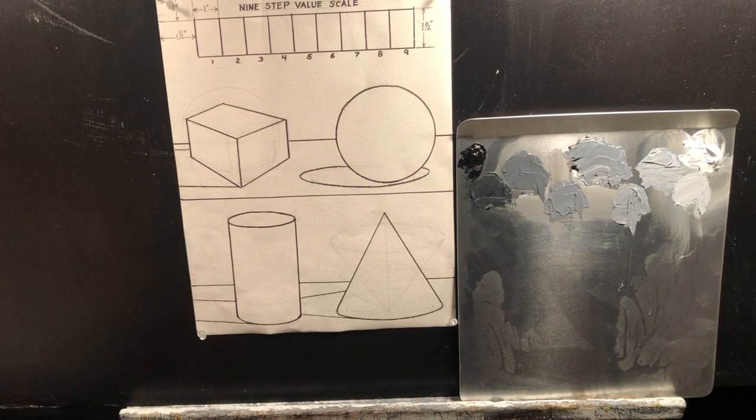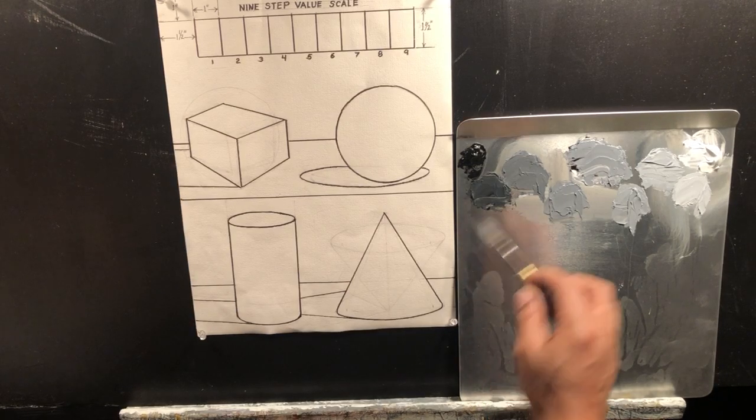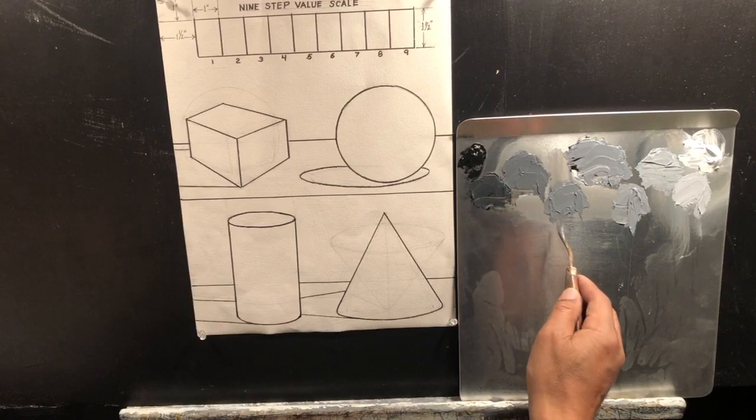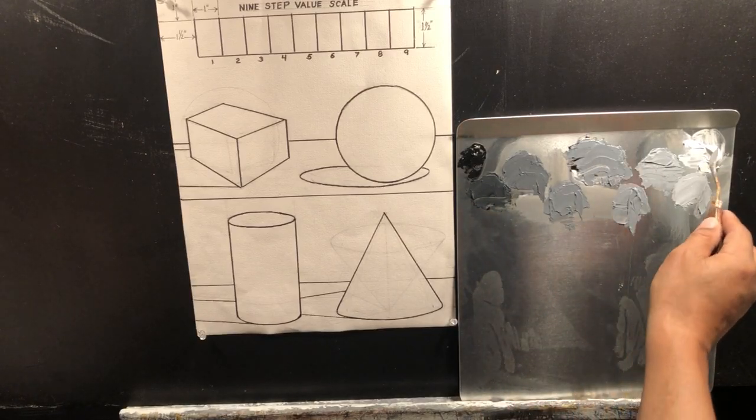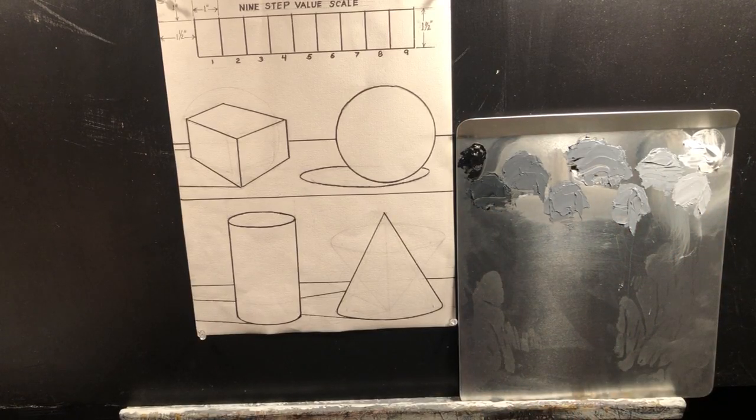Like I said, it's no set rule. All value scales will look a little different depending on the eye of the artist actually doing it. Okay, we've got our 1, 2, 3, 4, 5, 6, 7, 8, 9 value steps. Now we can proceed to paint.